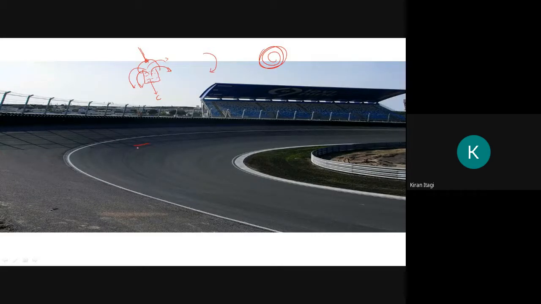Similarly, here the vehicle will be moving at the speed of 140 kilometers per hour. If you provide a flat road, say this is a flat road and the vehicle is moving in this direction, and you do not provide this elevation, what will happen while taking the curve? Due to that force, the vehicle will skid out and fall, or it will move away from the track.